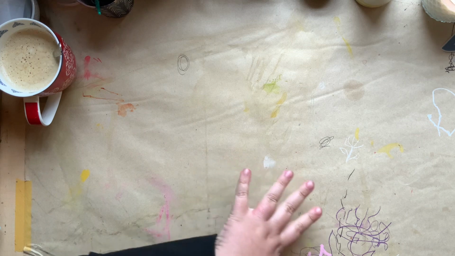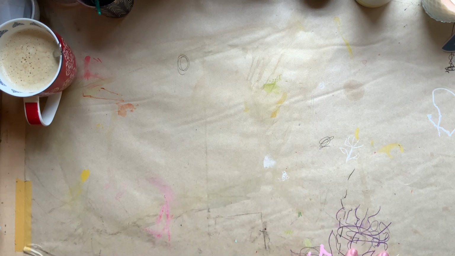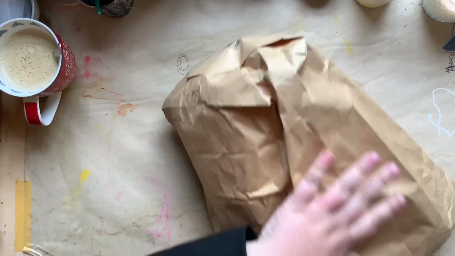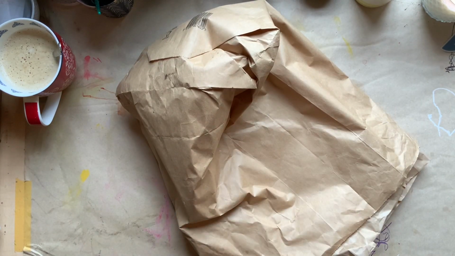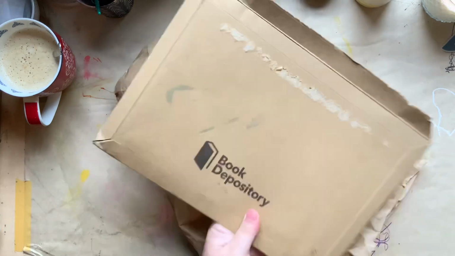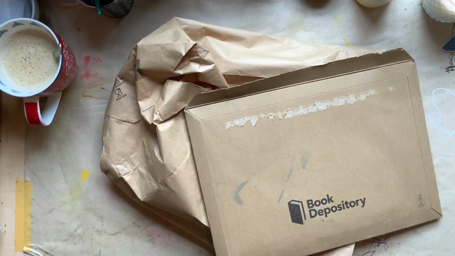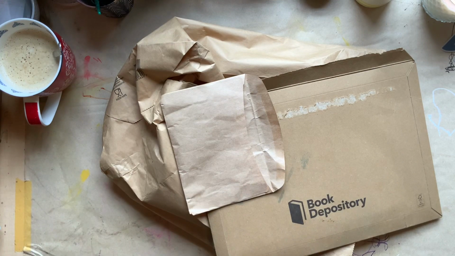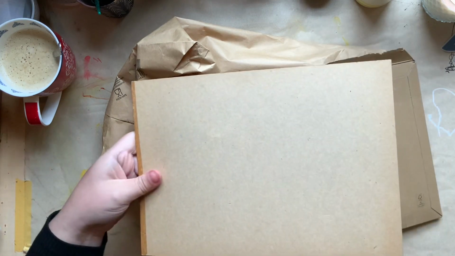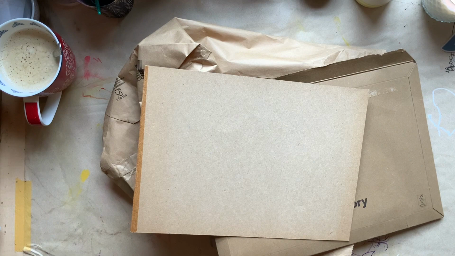Over the month of March, I have been collecting up a massive box of trash. I will not be able to fit it in the screen, but it's got paper bags, some cardstock from packaging. I have some envelopes that came in Happy Mail, some backings of cardstock off of paper pads and things.